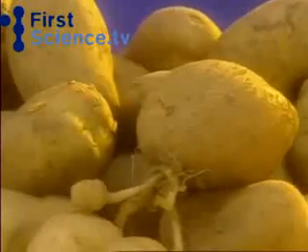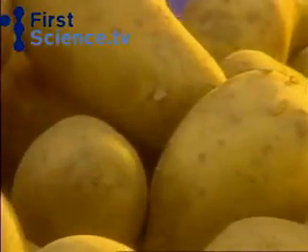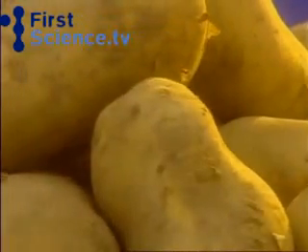The varieties of potatoes we grow today are different from their wild cousins. They've been genetically modified through traditional plant breeding, so every variety of potato differs slightly in its DNA.